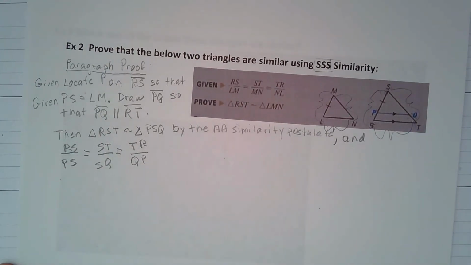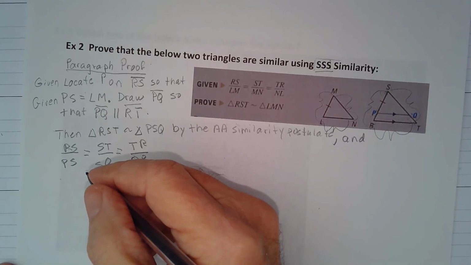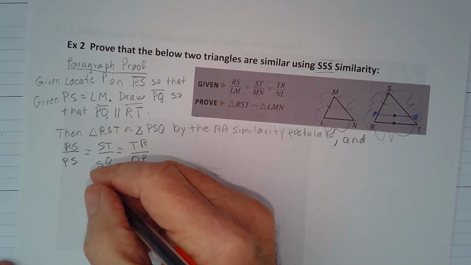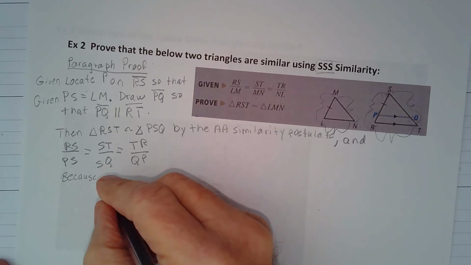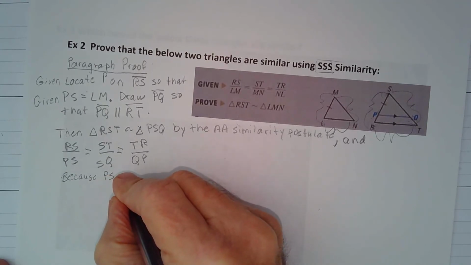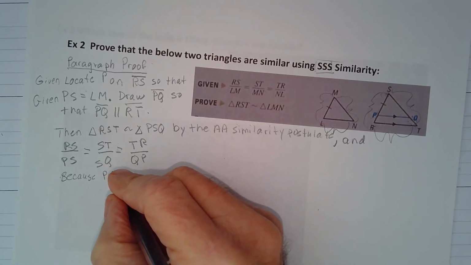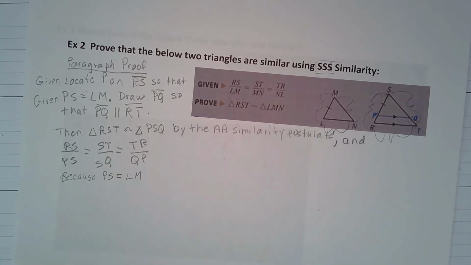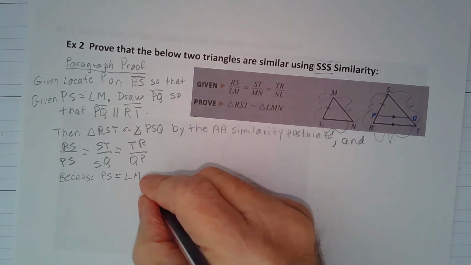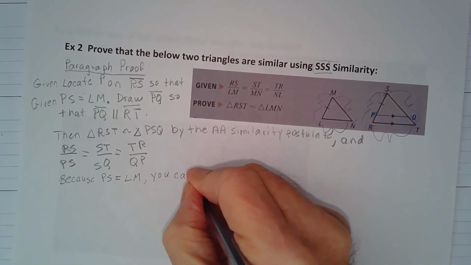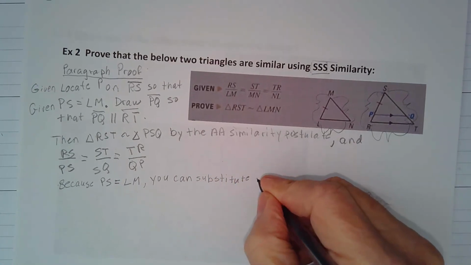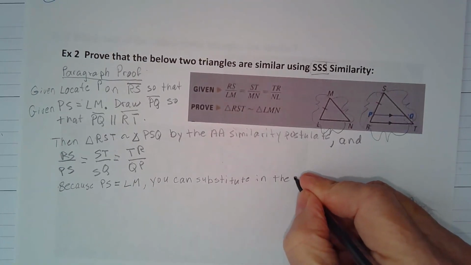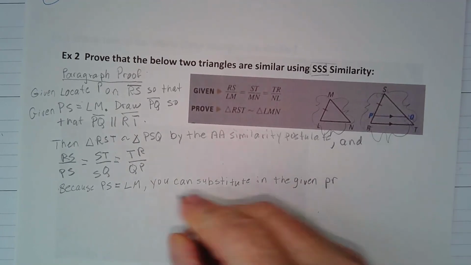So because PS equals LM, then you can substitute in the given proportion and find that SQ equals MN and QP equals NL. So let's just write that. Because PS equals LM, so that's their lengths, algebraic lengths, you can substitute in the given proportion, the one we just gave you, okay?